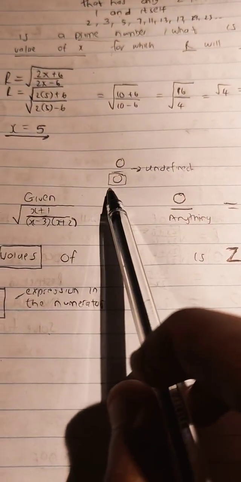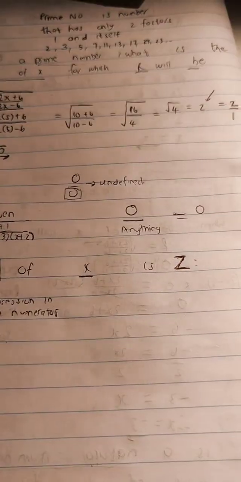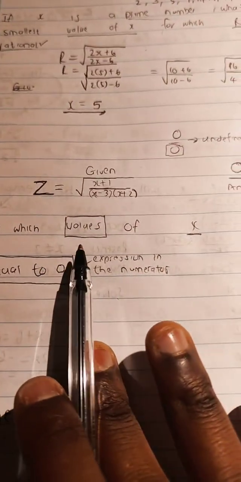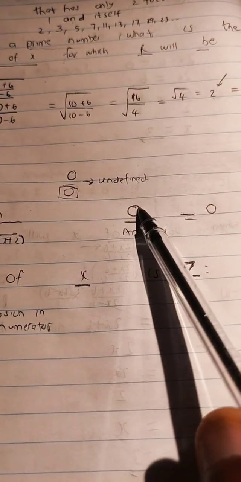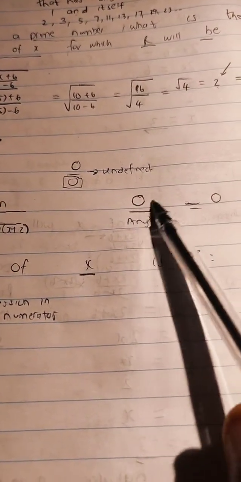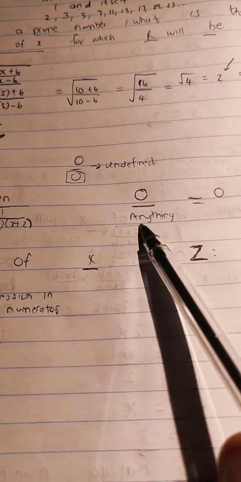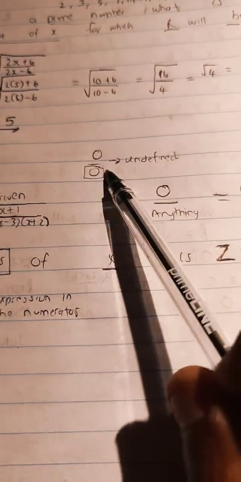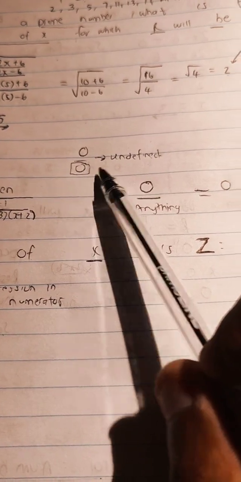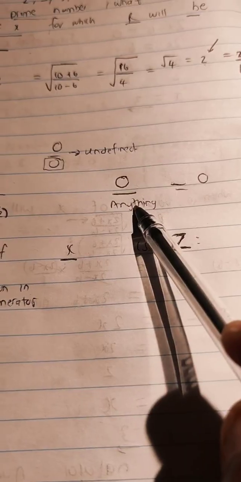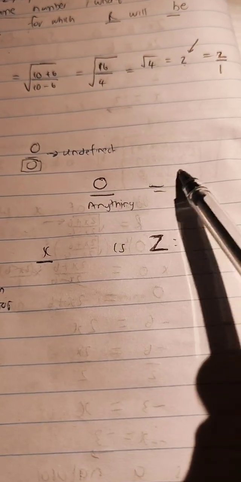Okay, so that's why I was saying the exception here is that in the denominator we can't have 0. All right, but for this particular question we know that our focus is that in the numerator we must have 0, but in the denominator we can have any number except the number 0. Why? Because 0 divided by any number, as long as it is not 0 in the denominator, will give us a what? An answer of 0.